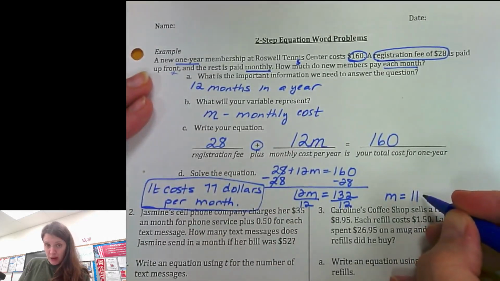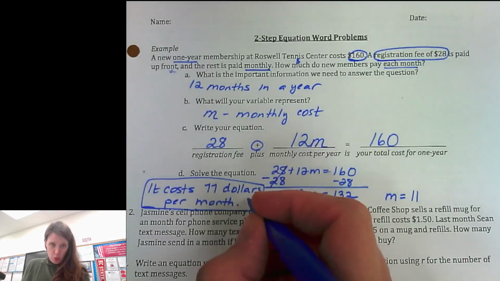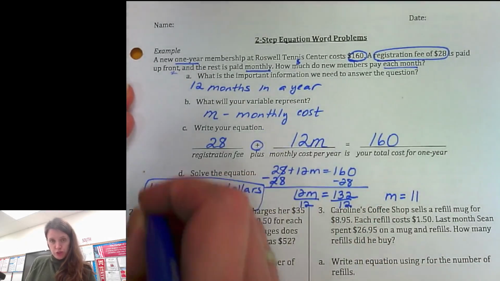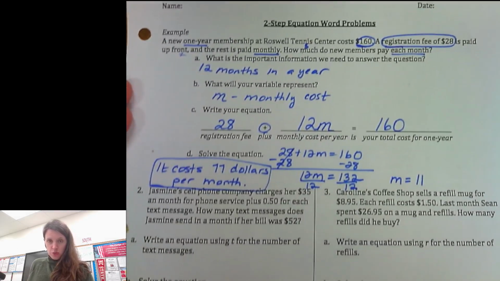This is the correct answer, 11. But what the 11 means is very important, okay? So I need you to be able to write the answer and explain to me what it means. So let's look at two more examples, okay?